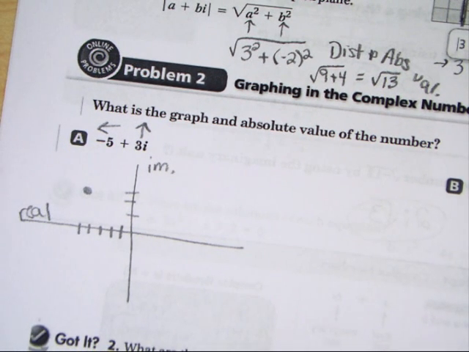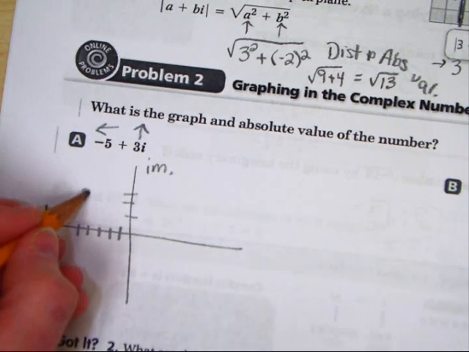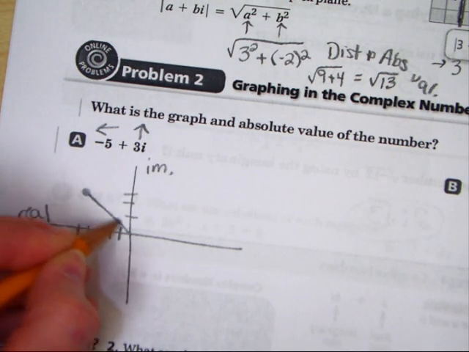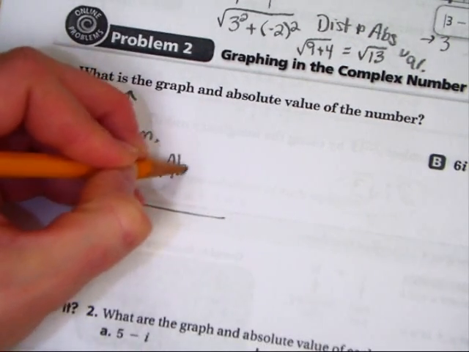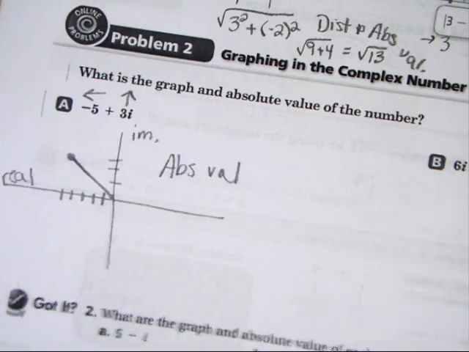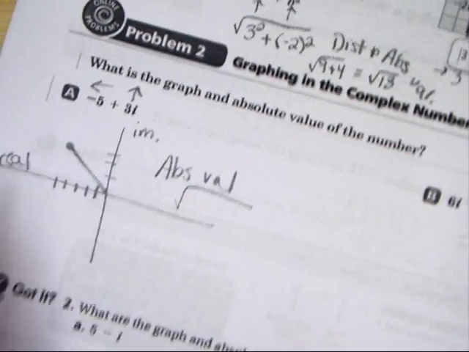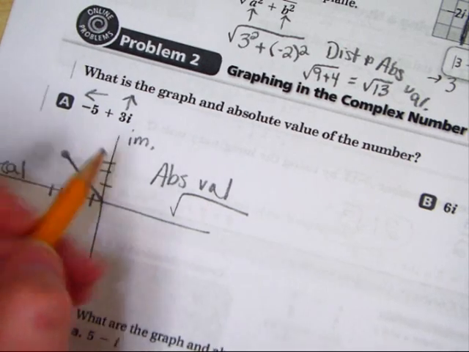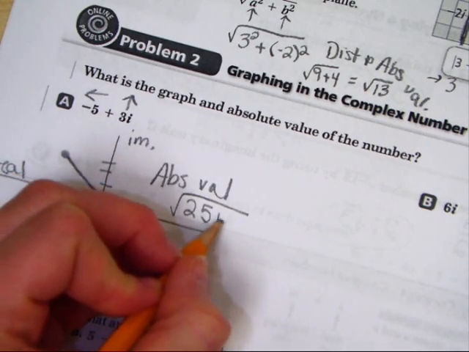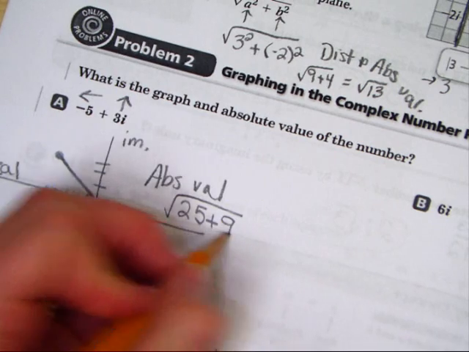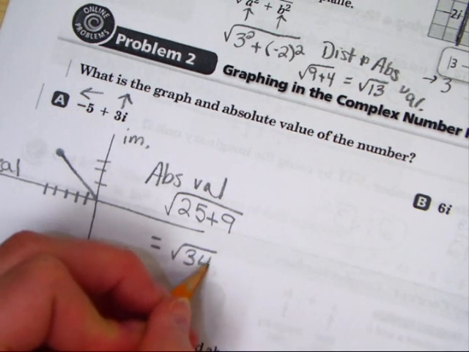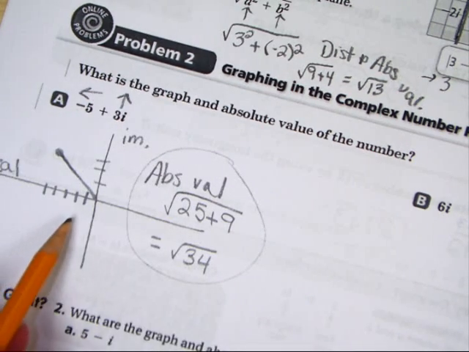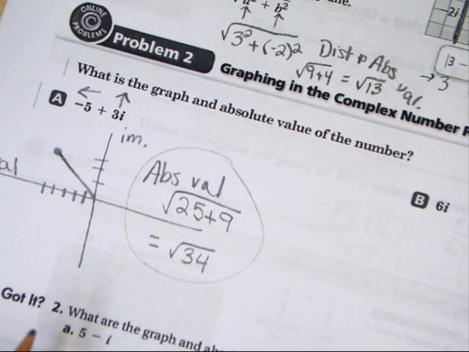It says, what is the absolute value of this number? Well, that's asking about this line right here. In other words, it's its distance back to 0, 0. What is the absolute value? Okay, write this down. Absolute value is the square root of, well, let's square 5 right away. That's 25 plus, what's 3 squared? 9. Therefore, the absolute value is the square root of 34. Here's the graph. Here's the absolute value.